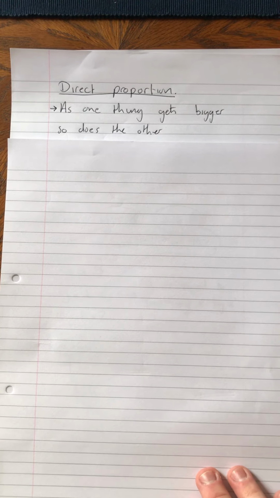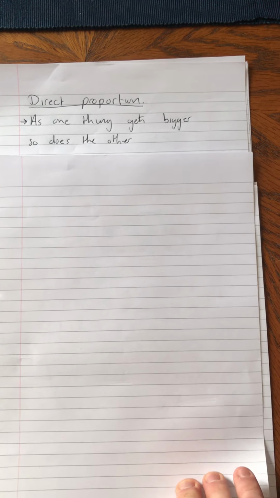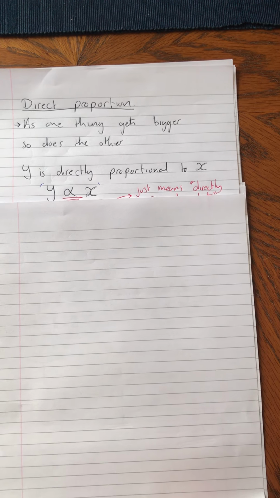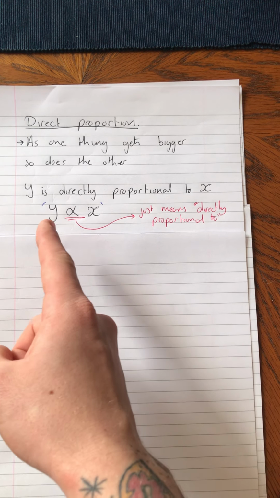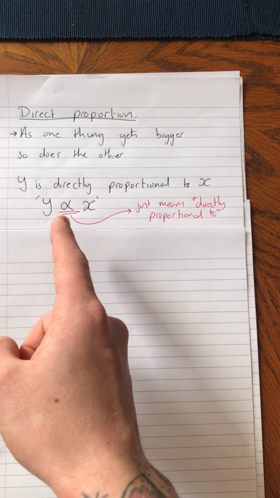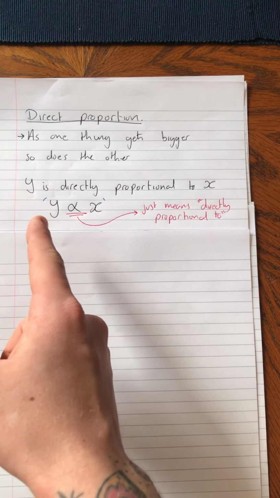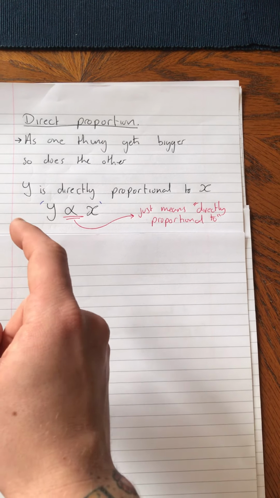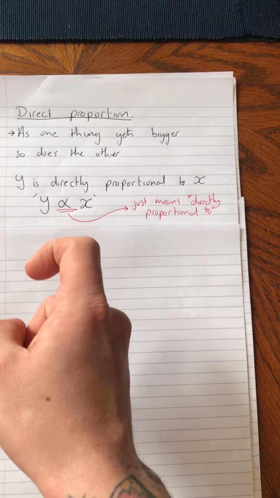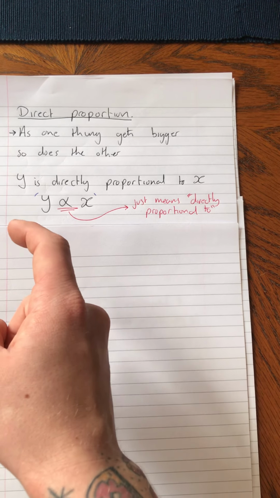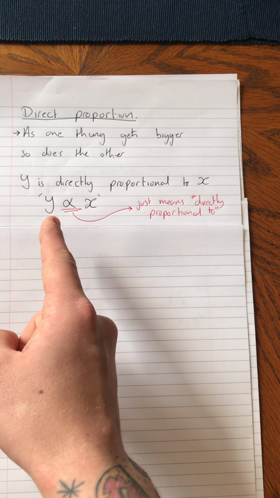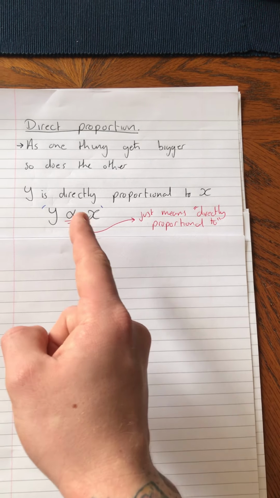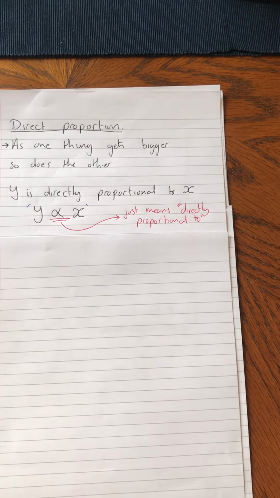Okay? Now, we can represent this relationship mathematically with this little symbol here. This little symbol simply means directly proportional to. So if you see this, it means y is directly proportional to x. As one of these variables gets bigger, the other variable will get bigger as well. There is a link between these two variables, okay?